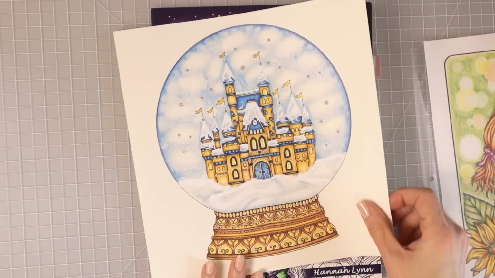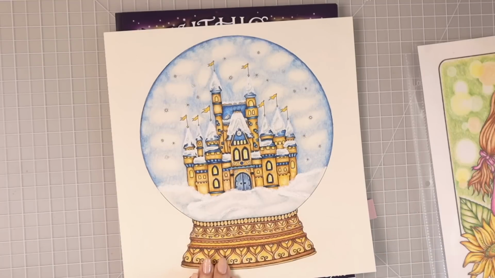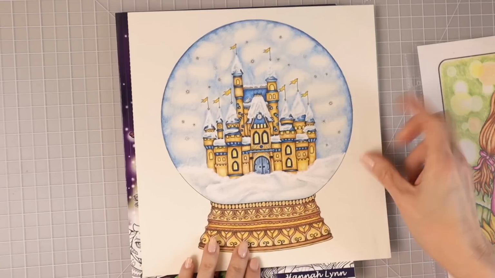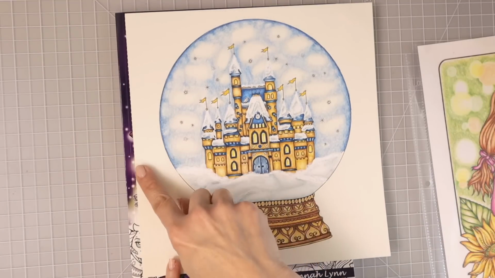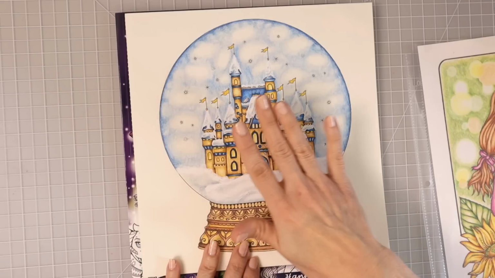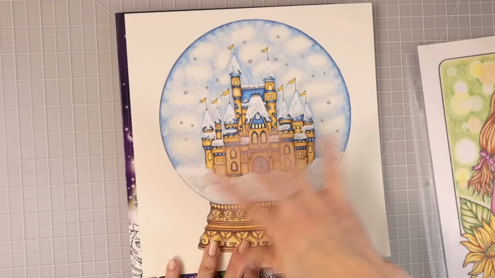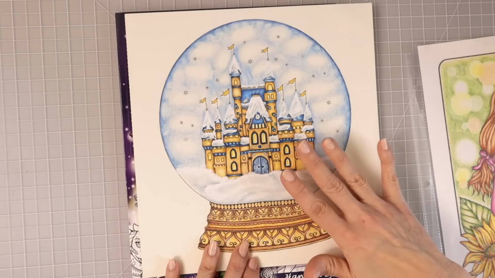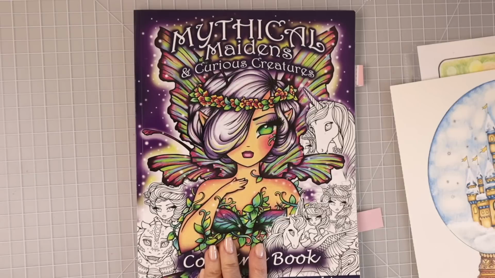with the colored pencils. And this one here is from Johanna's Christmas, and you could see that I just tore the page out of the book. The pages in that book are perforated, and I just thought it would be better if I pulled this out of the book and kept it separate in my binder. This is Hannah Lynn's Mythical Maidens and Curious Creatures.